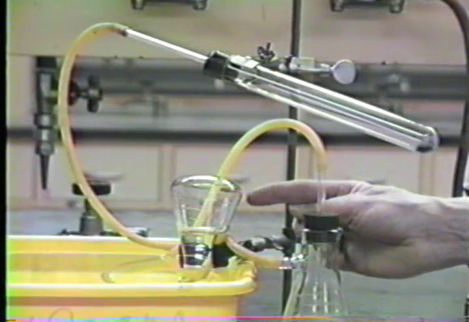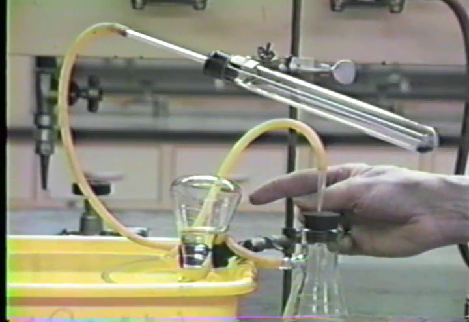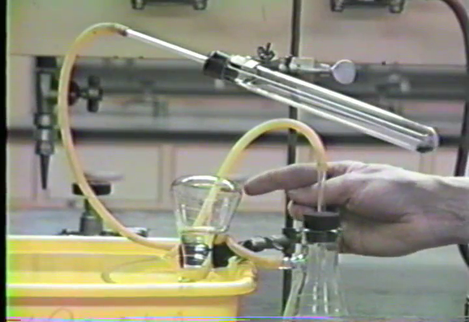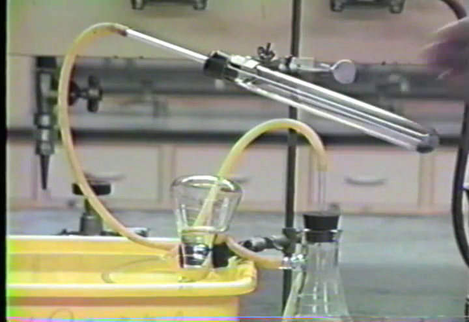When the system cools, the air which came into this flask due to the heat expansion here will be drawn back into the surge bottle and into the test tube here.